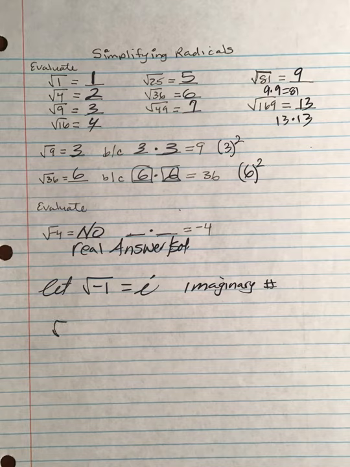So the square root of negative 4 could be written as the square root of negative 1 times 4. And then we can say the square root of negative 1 times the square root of 4, that would be i, because we just said that the square root of negative 1 is going to be i, and the square root of 4 is 2.